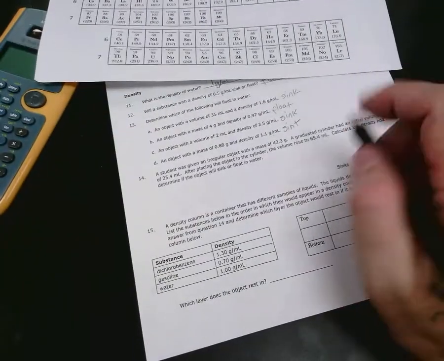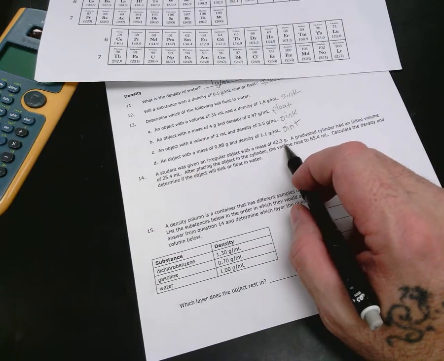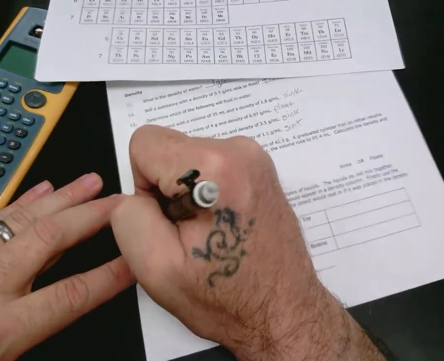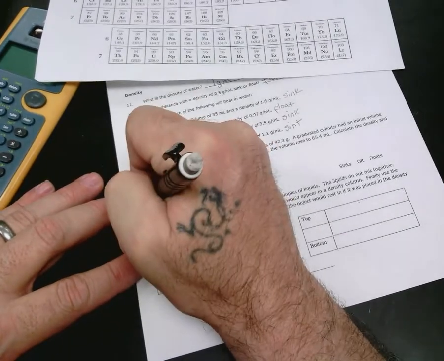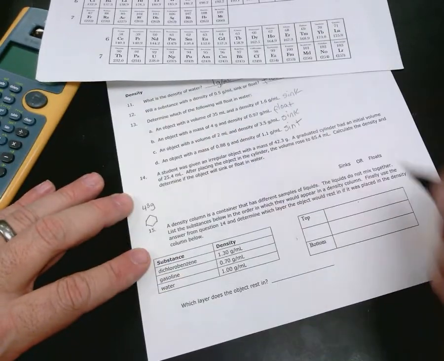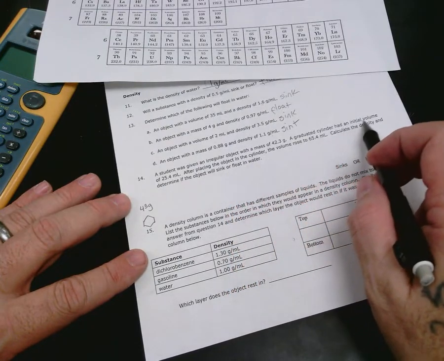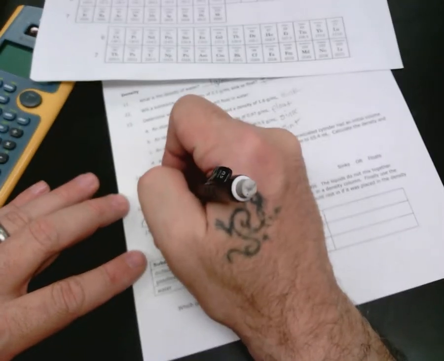Okay, a student was given an irregular shaped object with a mass of 42.3 grams. All right, so I've been given an irregular shaped object. I'm going to draw an irregular shaped object, and I'm going to say that it weighs 43 grams. A graduated cylinder has an initial volume of 25.4 milliliters.